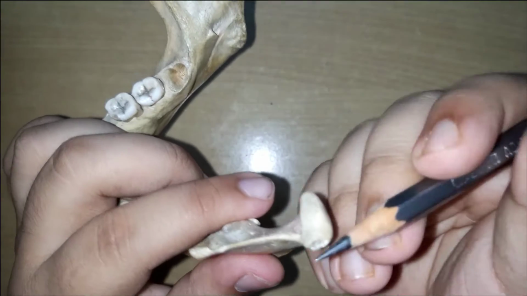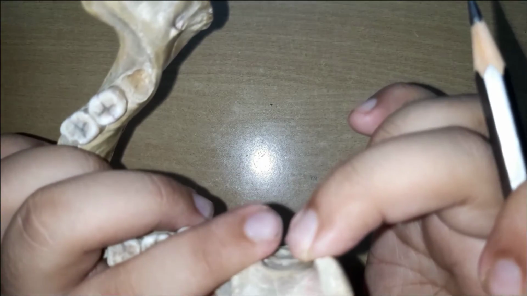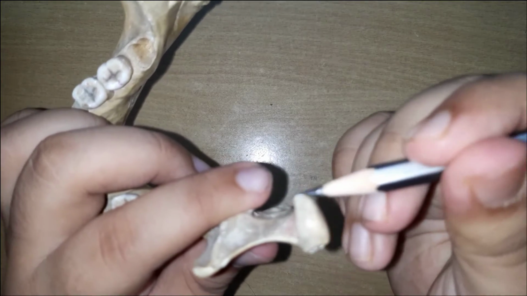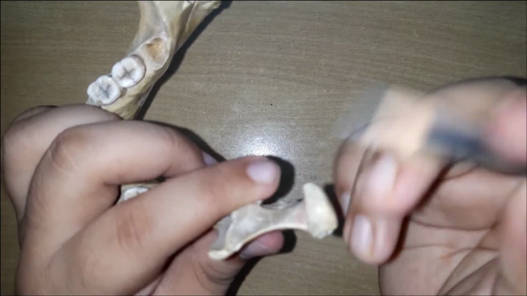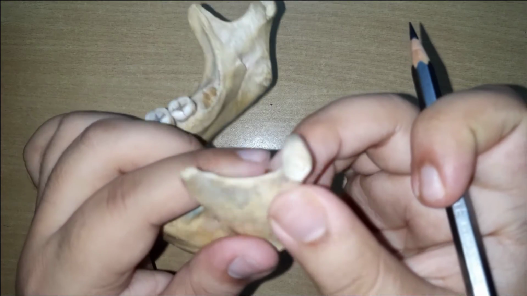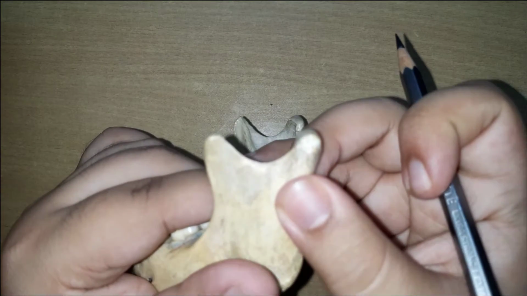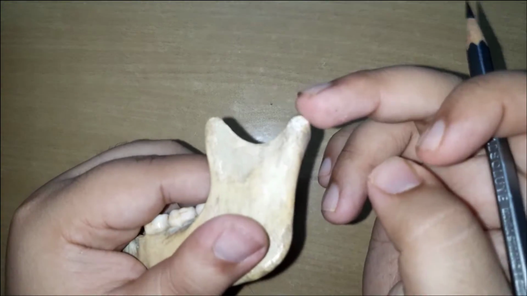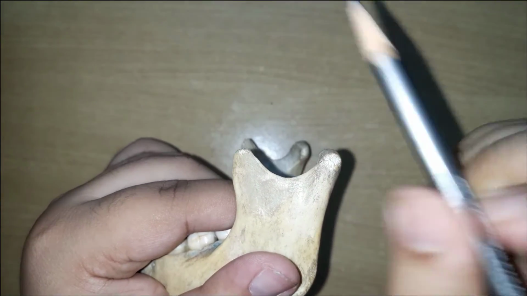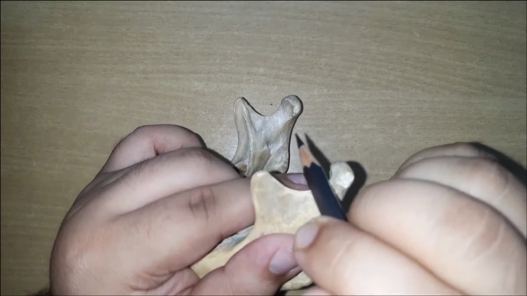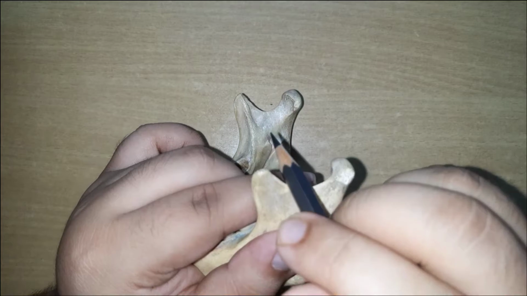The posterior one has a more characteristic shape, elliptical as far as its head is concerned, with a constricted neck. This is known as the condylar process. The coronoid process and the condylar process are separated by a notch known as the mandibular notch.